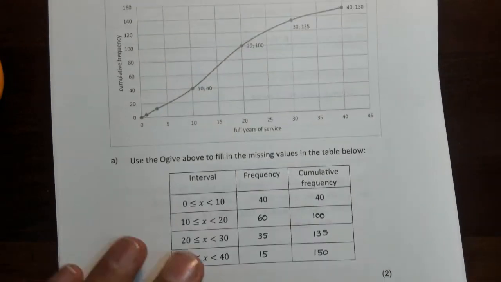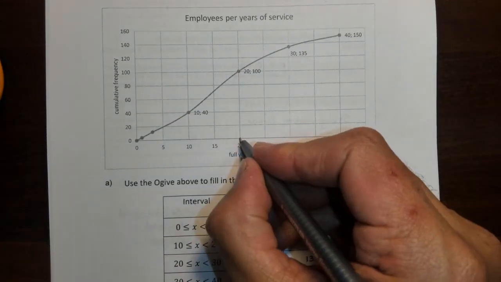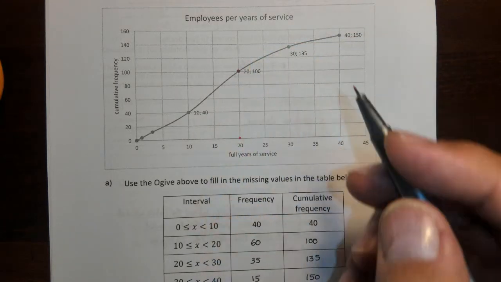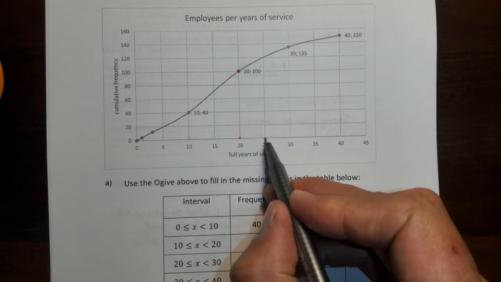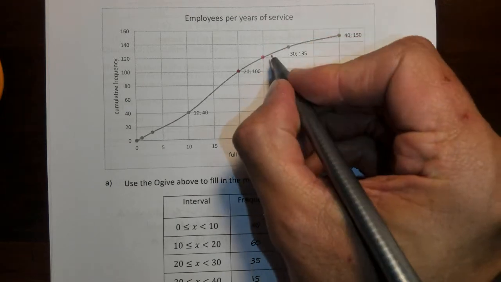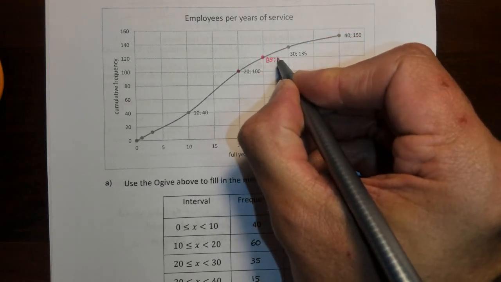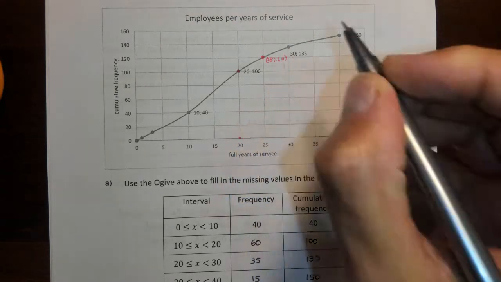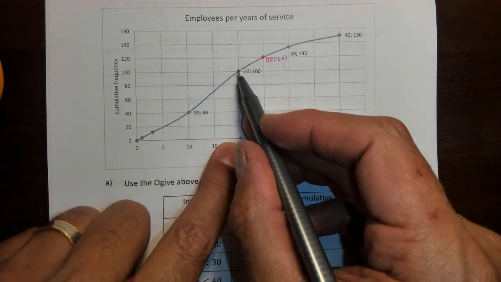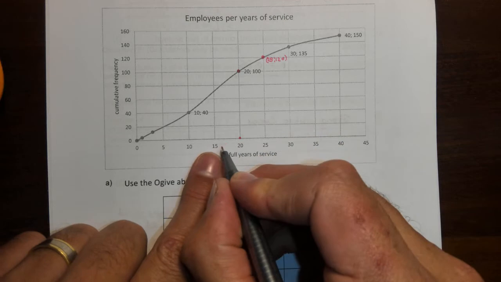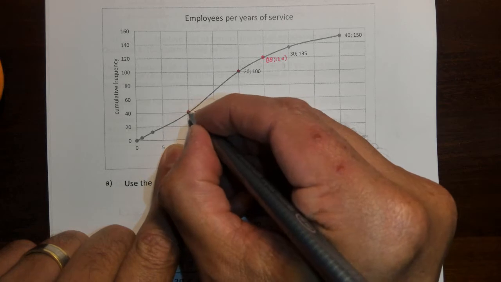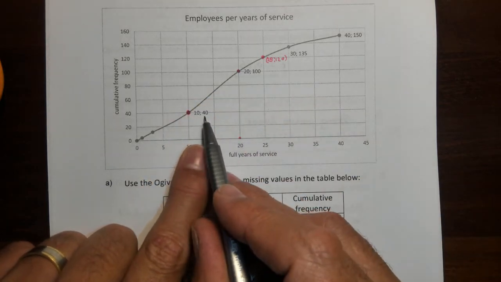Now let's go to the graph. There's 20 years of service, and there are 100 employees there. Here's 25, and there we have 120. So this is the point 25 and 120. We want to know between 10 and 25. So we go to 10, and 10 is over here, which has a tally of 10 and 40.